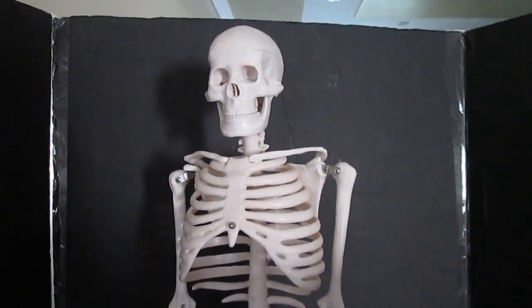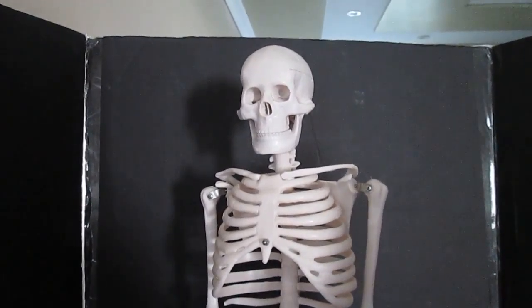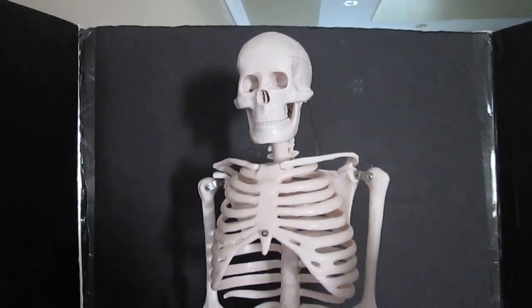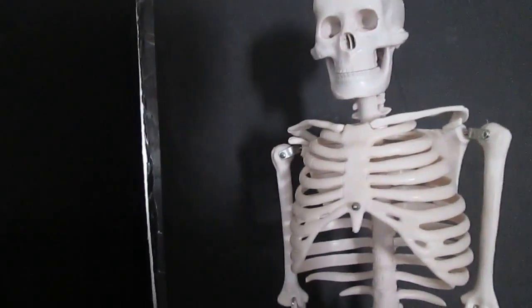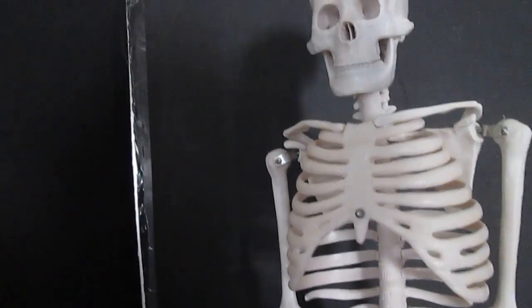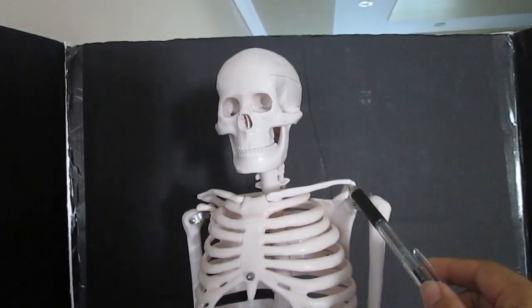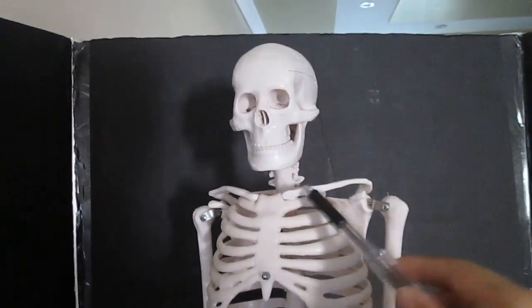The appendicular skeleton would be everything except the skull, the thoracic cage, and the vertebra. So let's get started. First would be our pectoral girdle. That would include the clavicle, which is this here. The acromial end, which is this end here, and the sternal end, which is the one closest to the sternum.